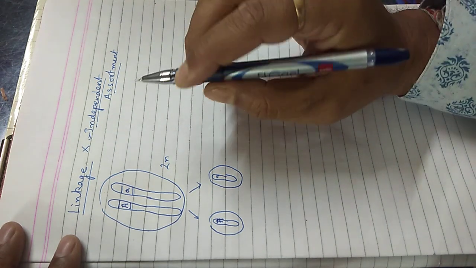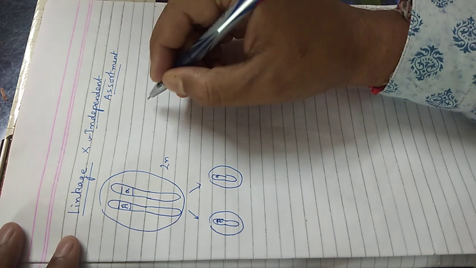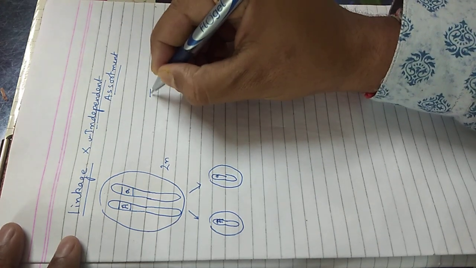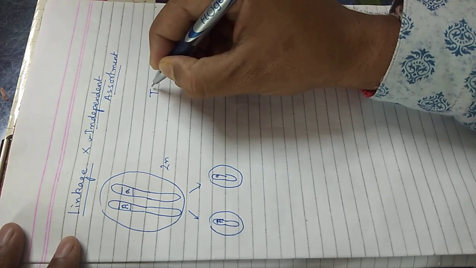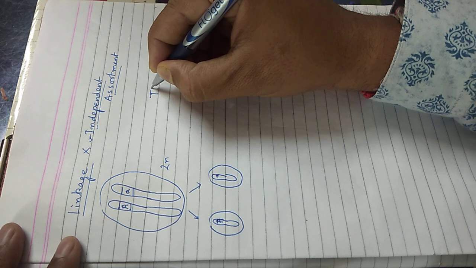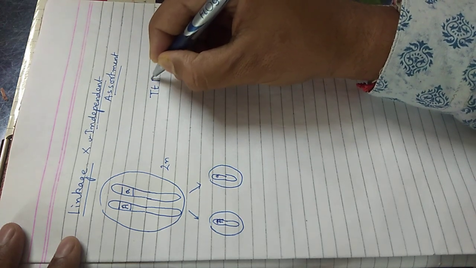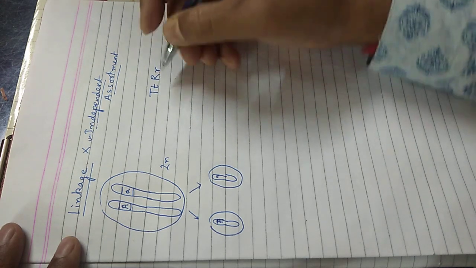Now, what do you mean by independent assortment? Let's recall what we got in Mendel's dihybrid cross. Let's say there are factors for two pairs of contrasting characters, suppose for tallness and for seed shape: tall and dwarf, round and wrinkled seeds.